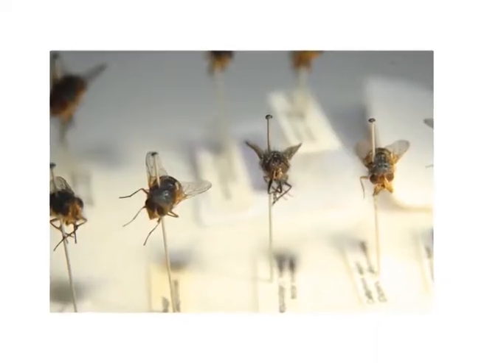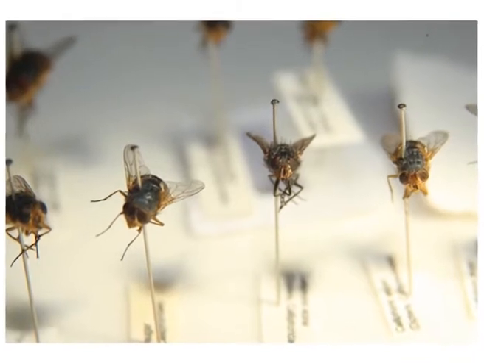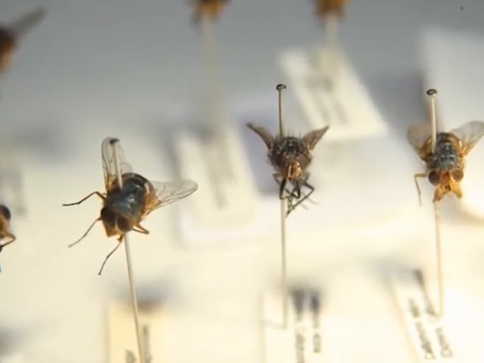These carrion flies include Calliphoridae, that is blowflies, then Sarcophagidae, that is flesh flies, and Muscidae, that is house flies, and these belong to order Diptera. These are the most widespread and accurate insects for determining postmortem interval.